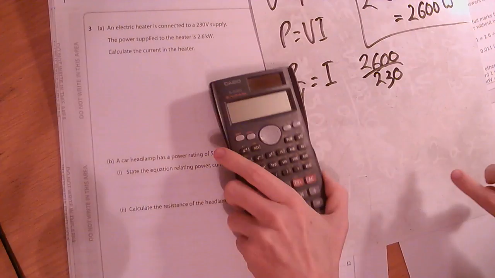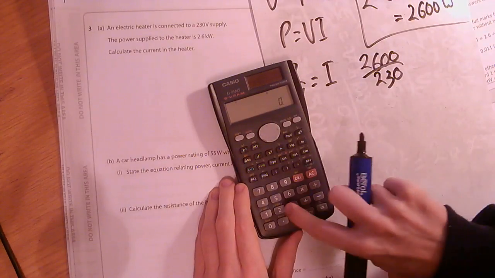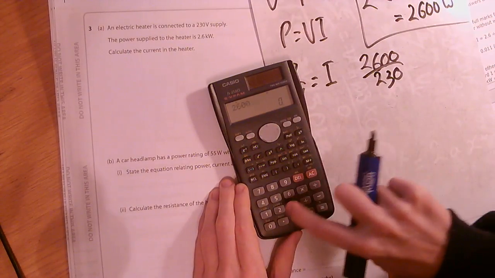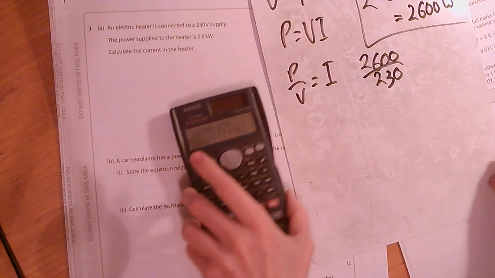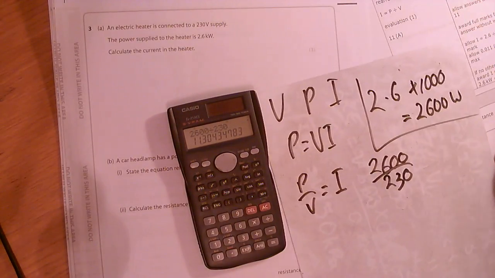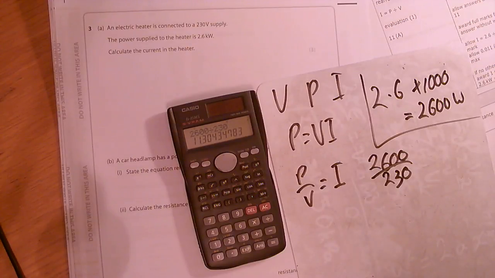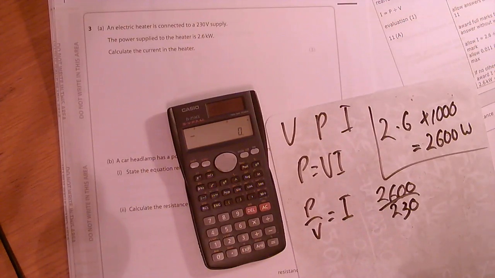To show you that on the calculator, we have 260 over 230. That's going to give me 11.304 blah blah blah. So you're looking at 11 amps there essentially. In this question they did allow you the answer if your answer would round to 11. So they weren't going to penalise you for using the wrong number of significant figures in this situation.